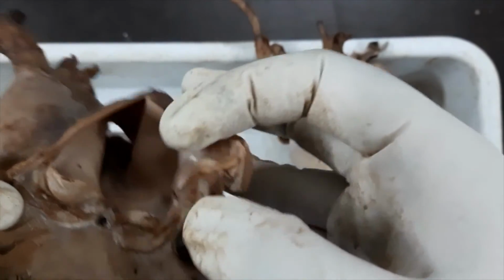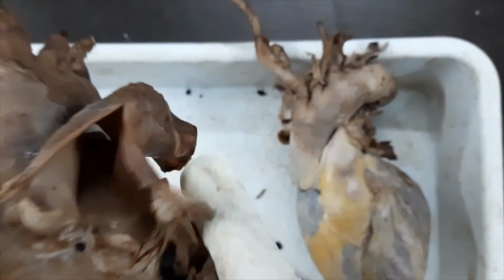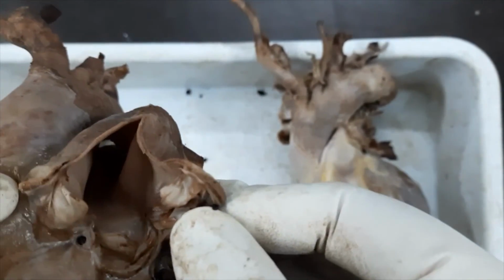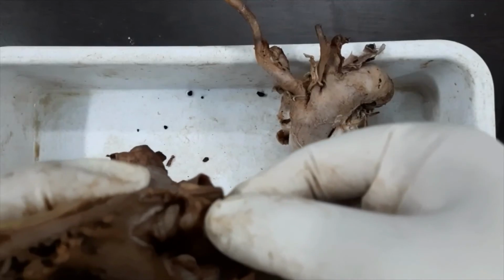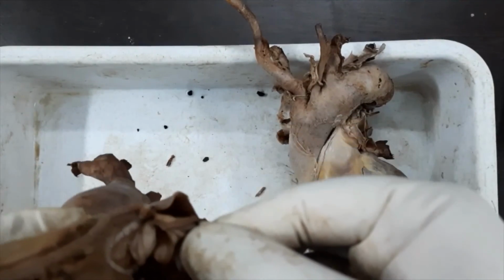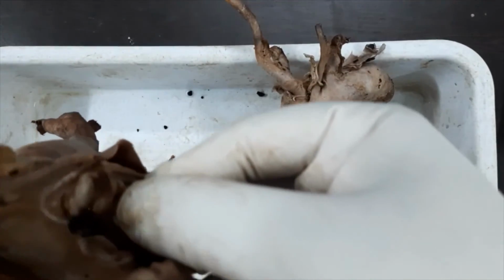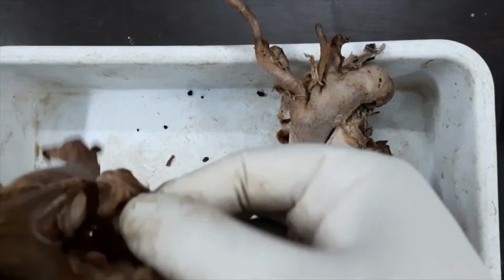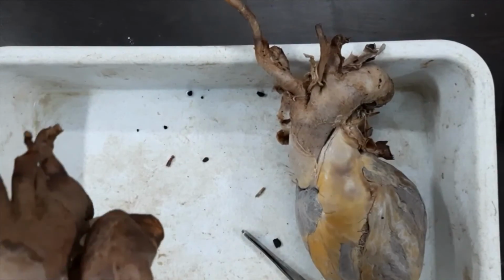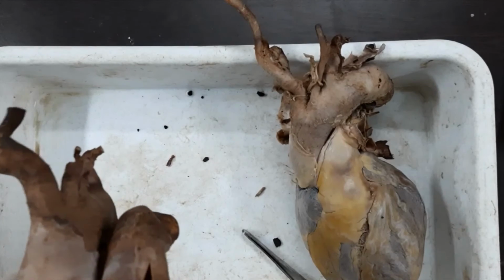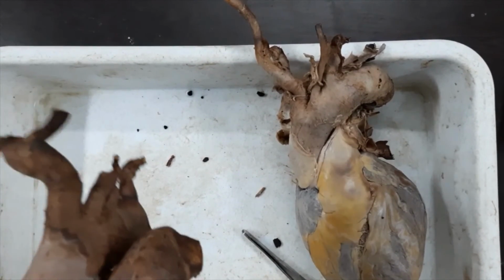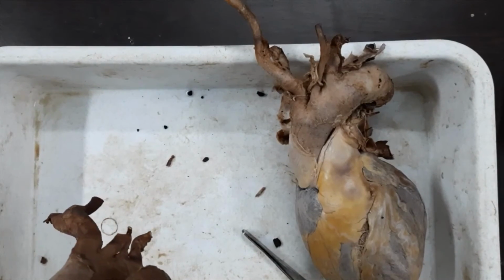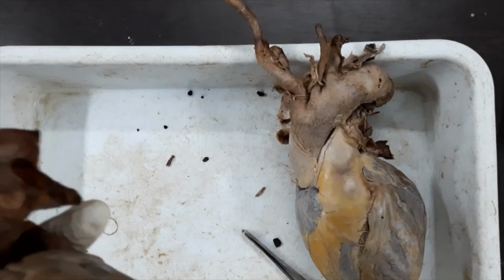These three nodules come close to each other during closure, and when the closure takes place, the three valves will not allow the blood to pass back from the pulmonary trunk into the cavity of the right ventricle. So this is the semilunar pulmonary valve. Now these valves have names.